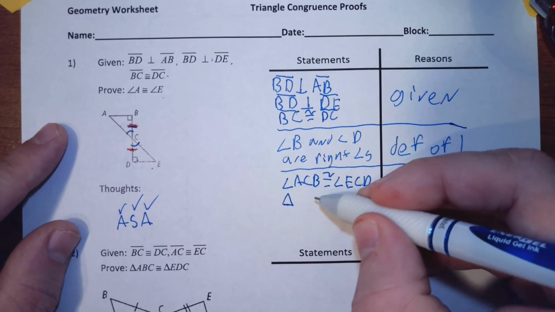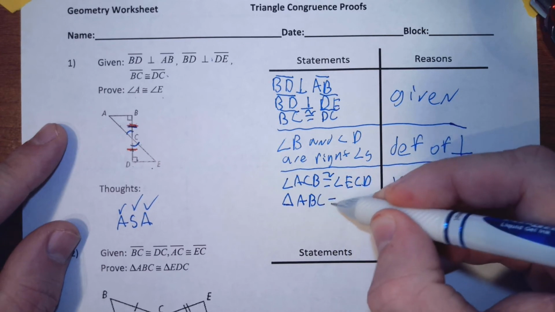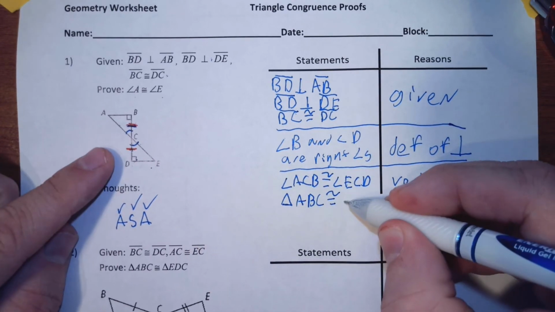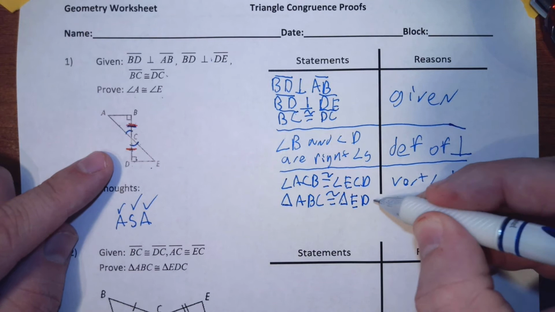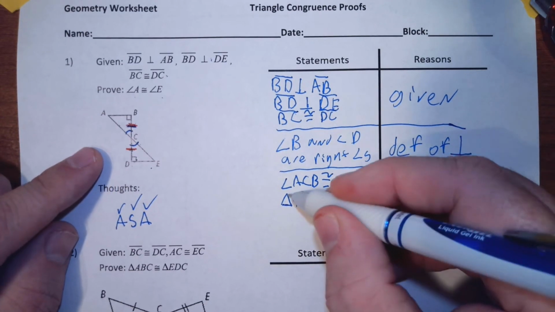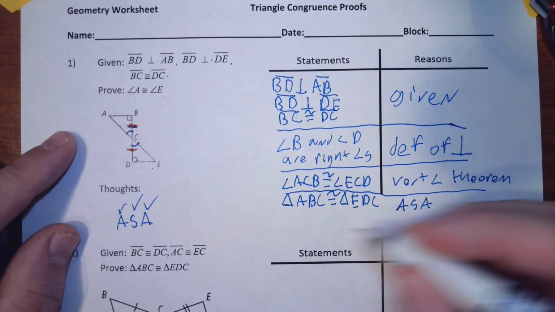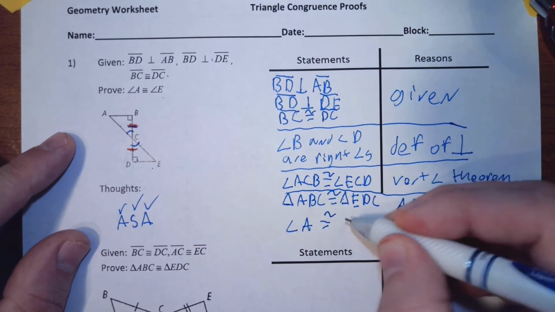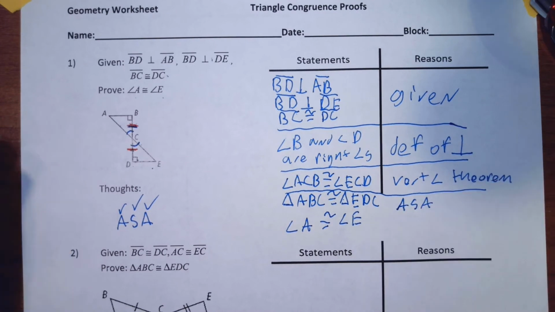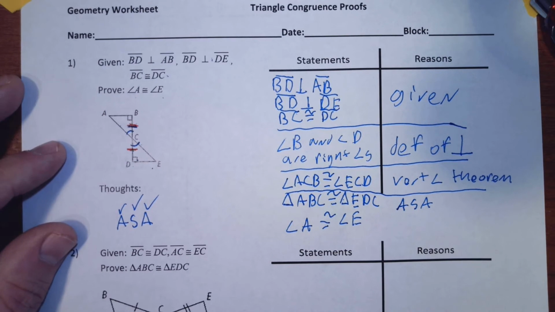You might not have got the next step. So this is going to be triangle ABC is congruent to triangle EDC. And that is true because of ASA. Okay. And now I'm going to prove my last thing, which is angle A is congruent to angle E. And if you remember, we did have a theorem that stated that corresponding parts of congruent triangles are congruent.